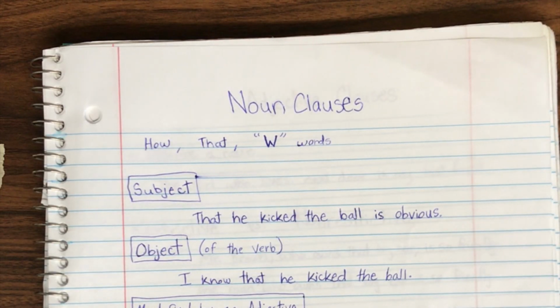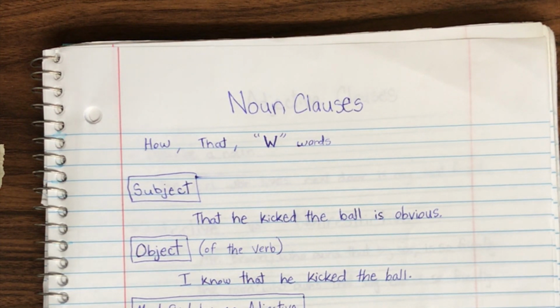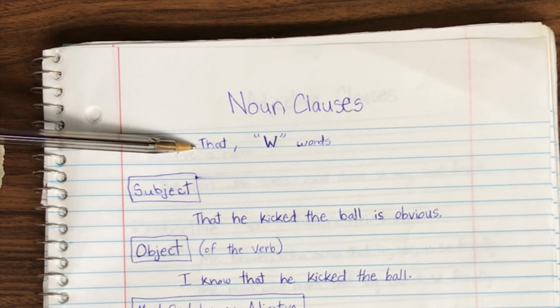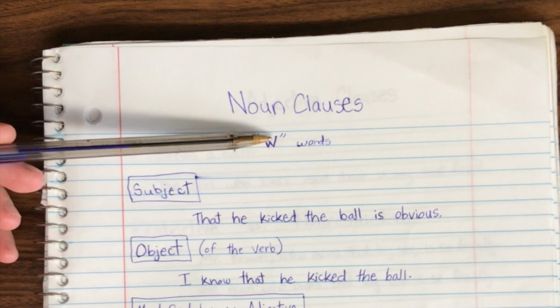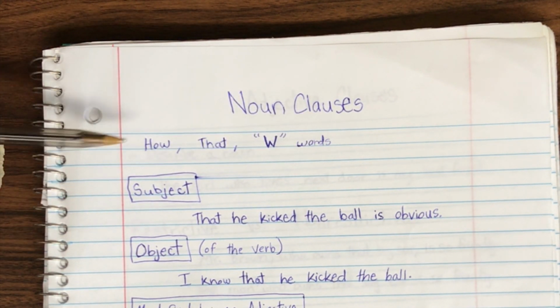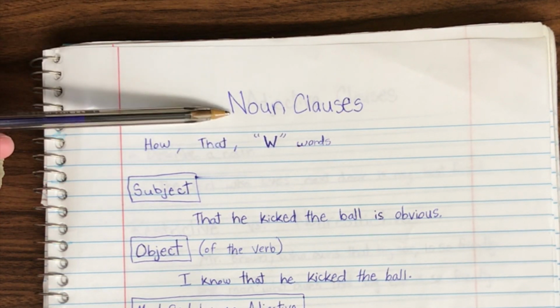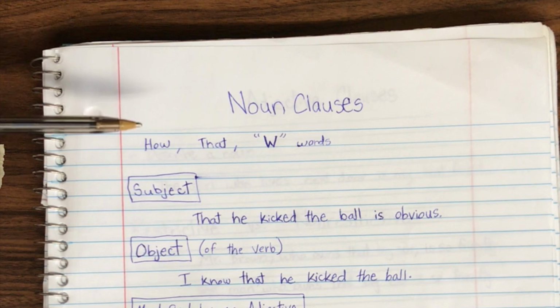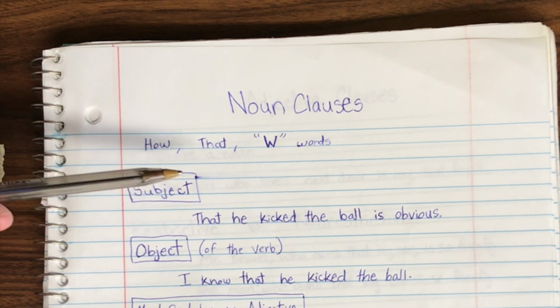So today we are going to be talking about noun clauses. As we know, a clause is a group of words that has a subject and a verb, and it usually has a marker or a subordinator. The markers for noun clauses are how, that, and lots of W words: who, which, when, where, etc. So those are the words that will be starting the noun clause. And a noun clause is just a clause that takes the place of a noun.